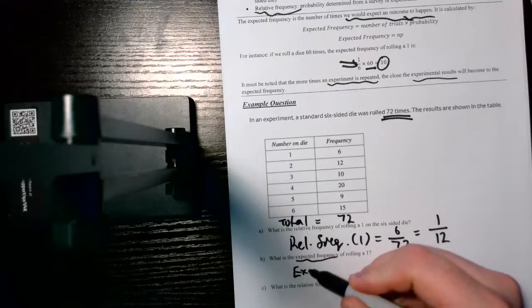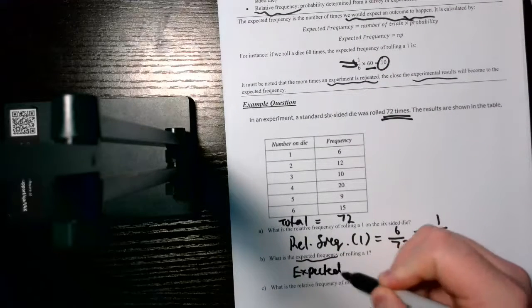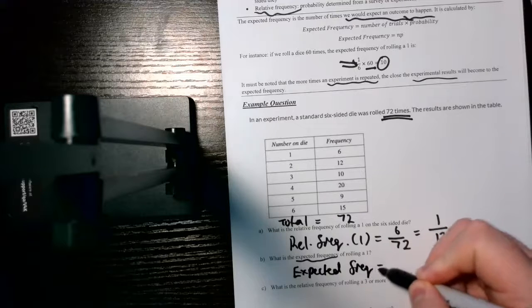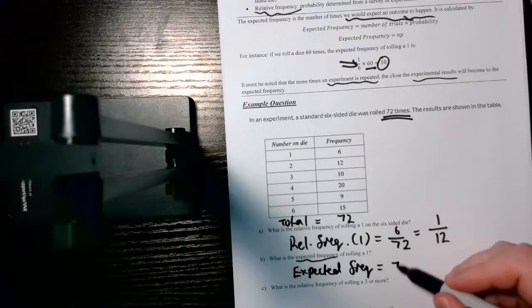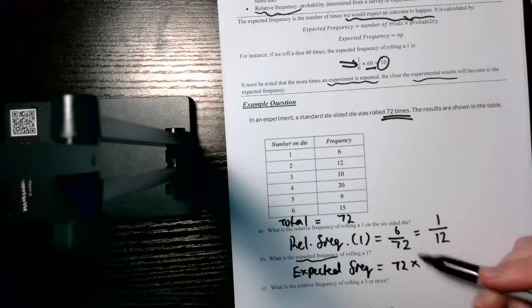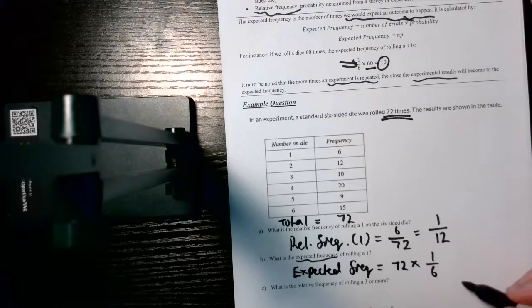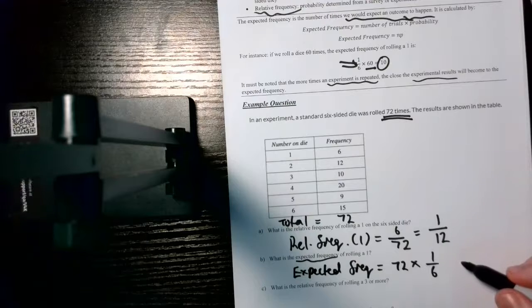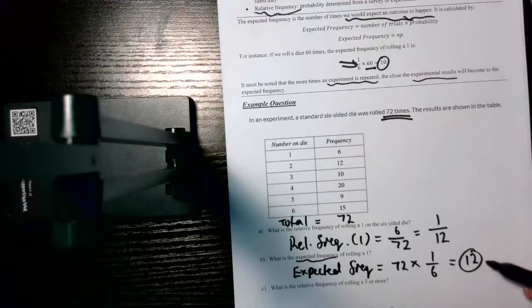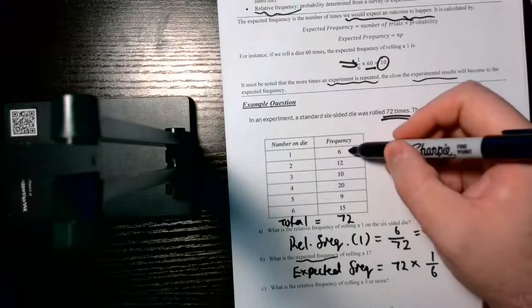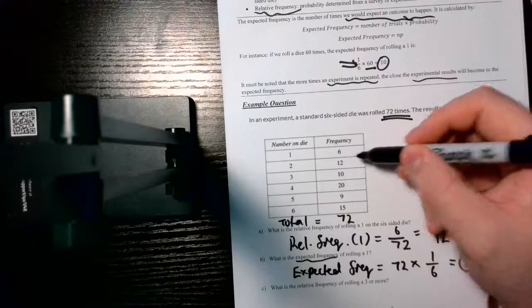So the expected frequency is equal to the number of trials, 72, multiplied by the probability that the outcome will occur. Well, it's a six-sided die, so we'd expect it to occur 1/6 of the time. When we simplify that down, we would expect the total to be 12 times. That's the expected frequency of rolling a 1 here. Notice that we haven't got that. It's only been rolled 6 times.